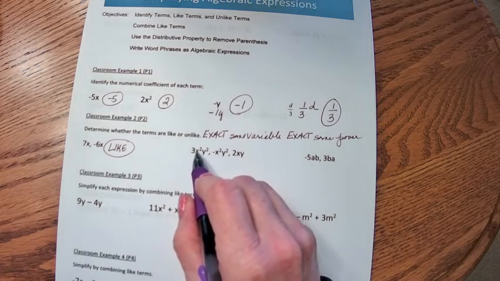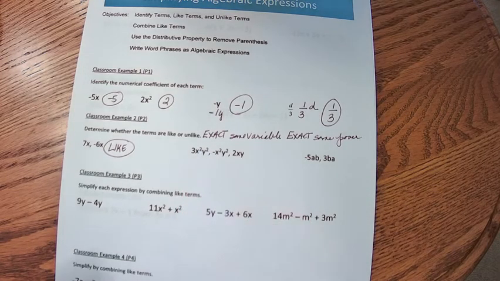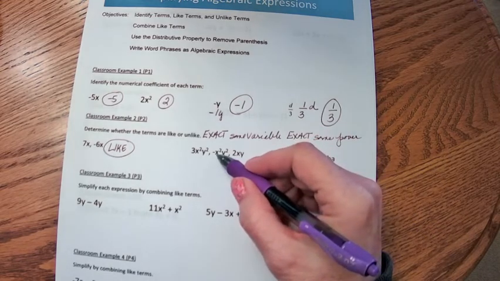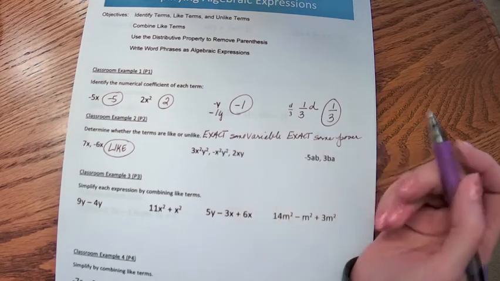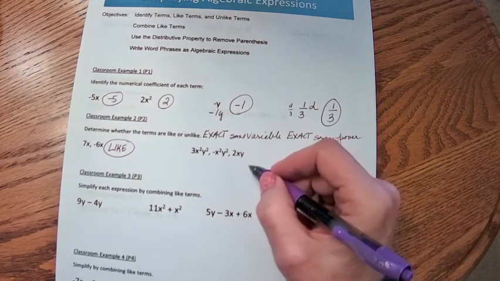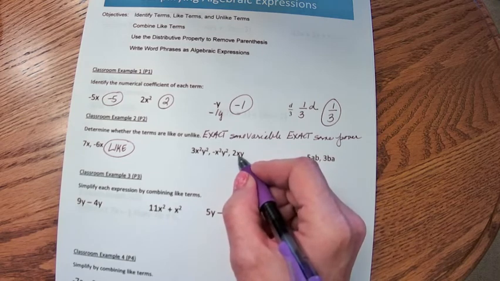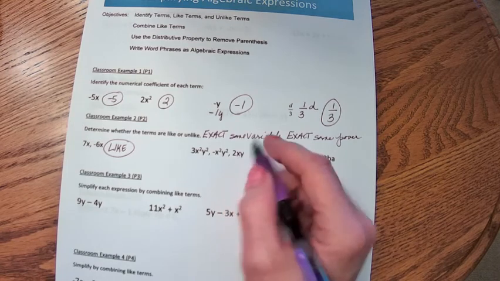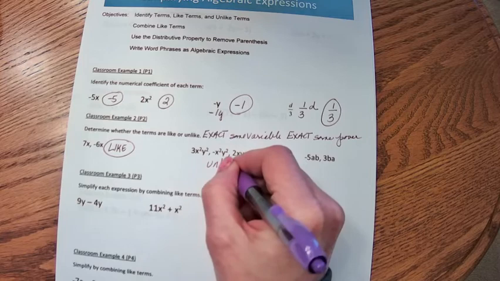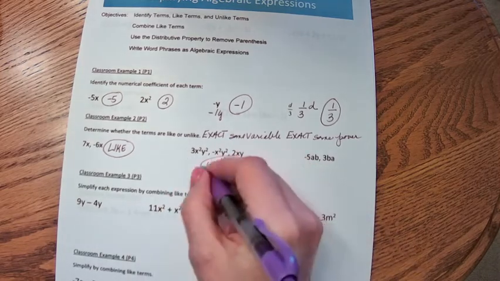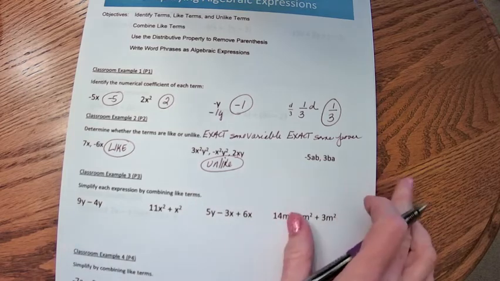Here for this first term, it's x squared y squared. Our second term, it's x squared y squared. But our third term here, even though there's x and y, these are not to the correct power. They don't have the exact same exponent. So these are not all like terms. These are unlike terms. The first two are like terms, but these three are unlike terms.